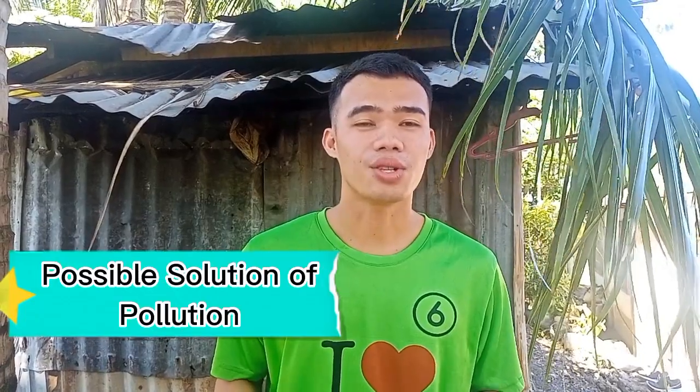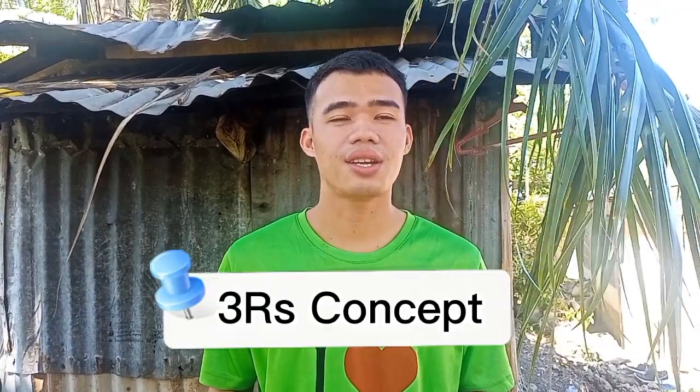So, what would be the possible solution to pollution? The first way to reduce pollution is to practice the 3 R's concept, namely reduce, reuse, and recycle. Citizens should reduce the usage of air conditioners as they release harmful gases, for instance ozone-depleting chlorofluorocarbons, which will result in reducing air pollution. One person may make no difference, but when carried out together, massive changes can be made.